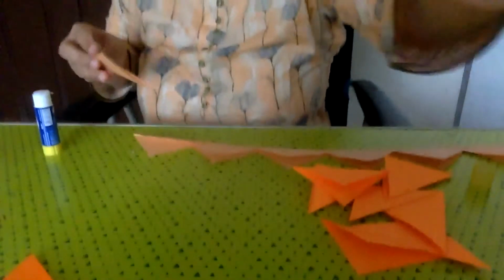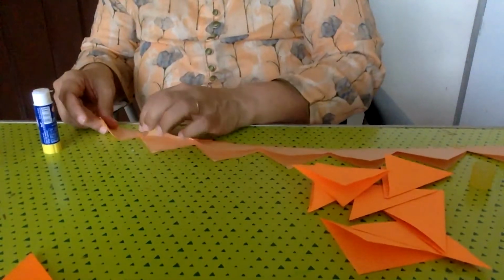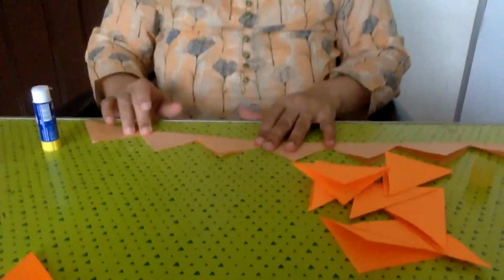So for my head, which is quite big, you would need 8 triangles of one color and 8 triangles of the other color. So there, I have made my chain of 8 triangles of one color. Now let me see if it fits my head. Yes, it does, and very nicely and comfortably.